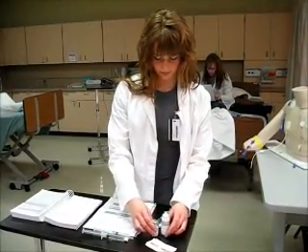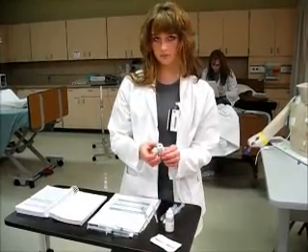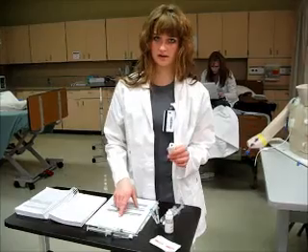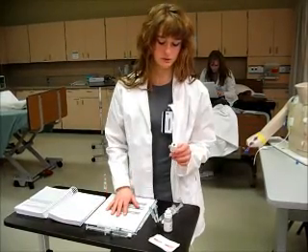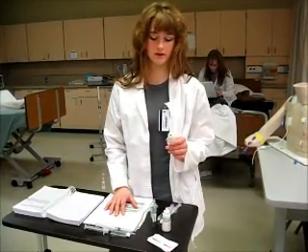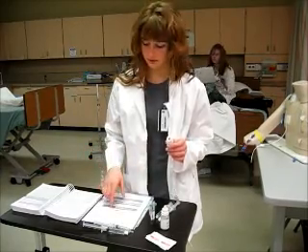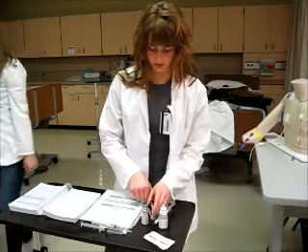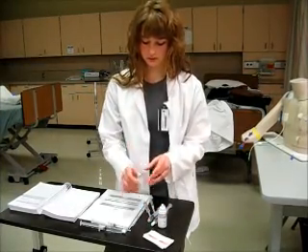So first I'm going to draw up my heparin, because his port is heparinized, so we know we need to put about 100 to 500 units of heparin in after we give the med. I've got a 100 units per milliliter vial.